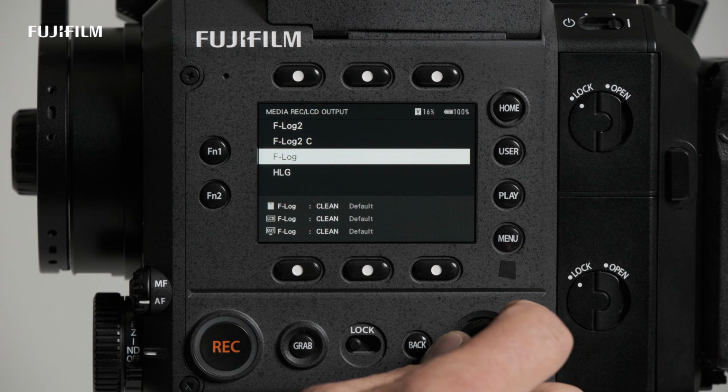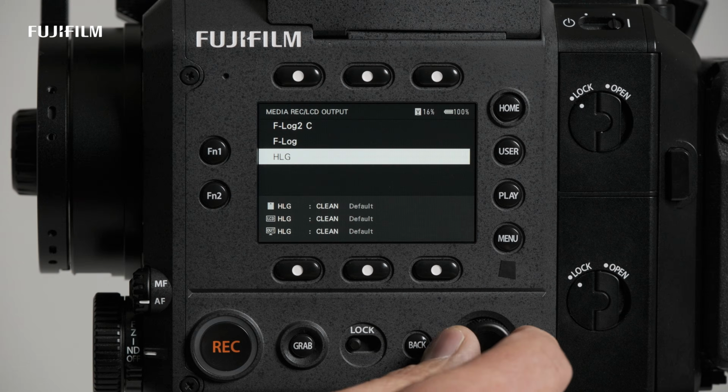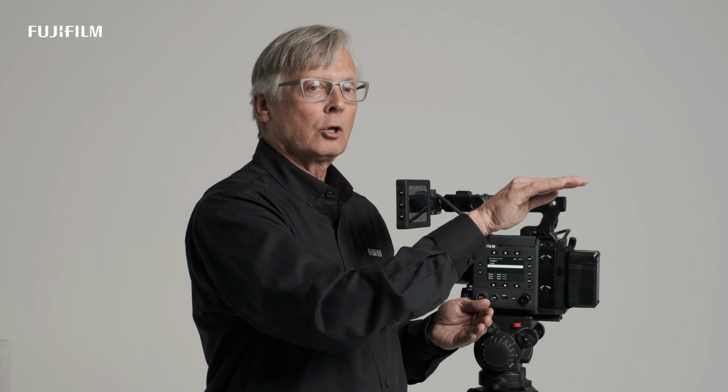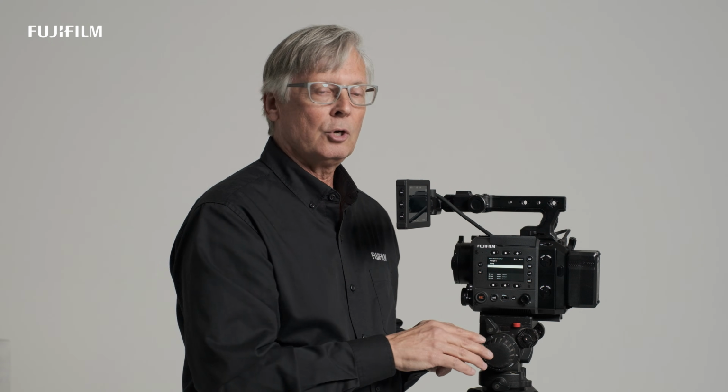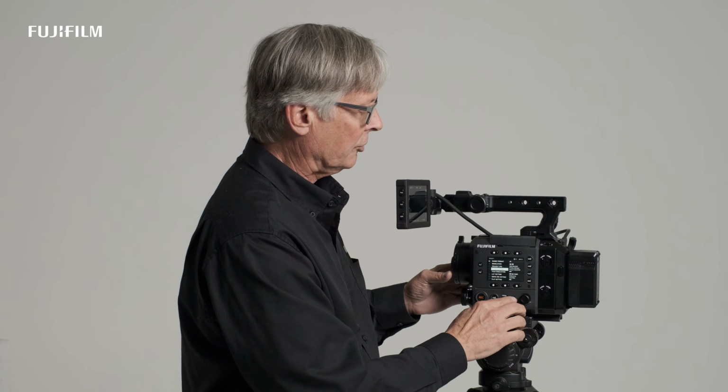And lastly, you can choose HLG, which stands for Hybrid Log Gamma, and that is sort of a combination of a Rec. 709 look in the shadow areas, and then more of a log look as you get up into the midtones and highlights.